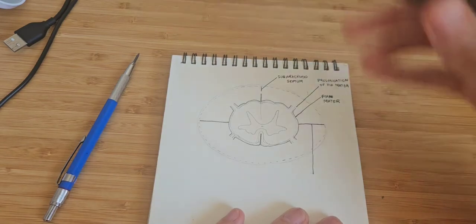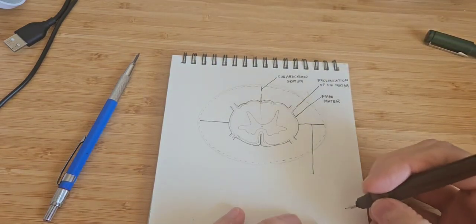And this one is the ligamentum denticulatum.